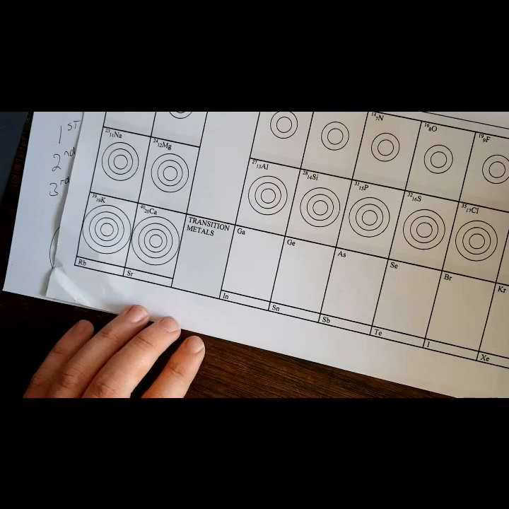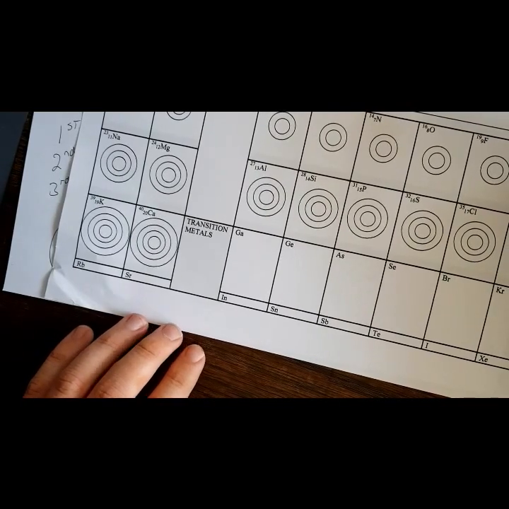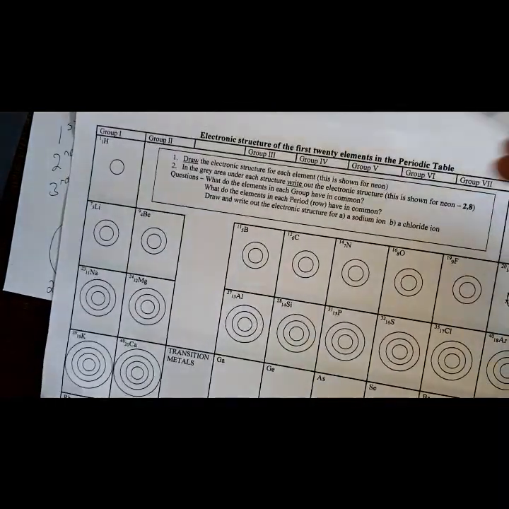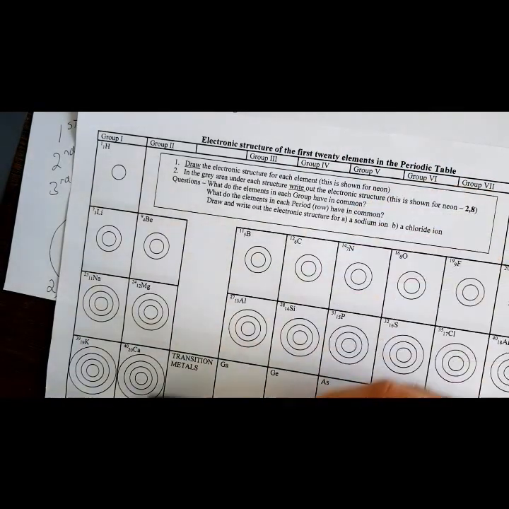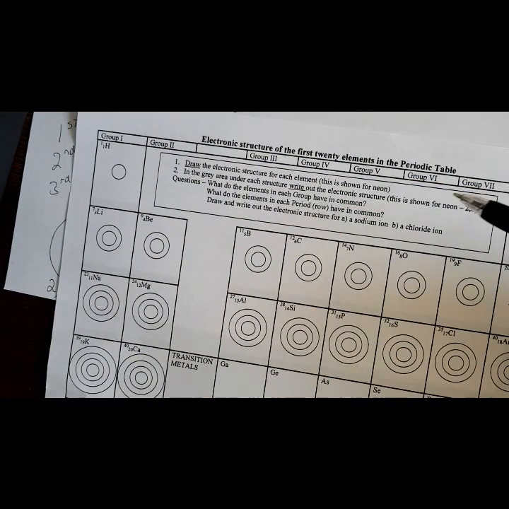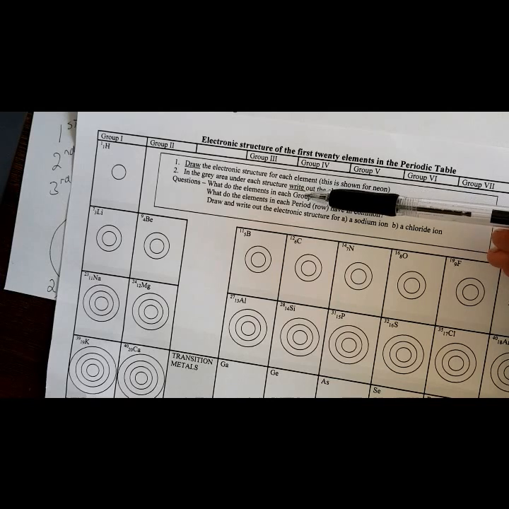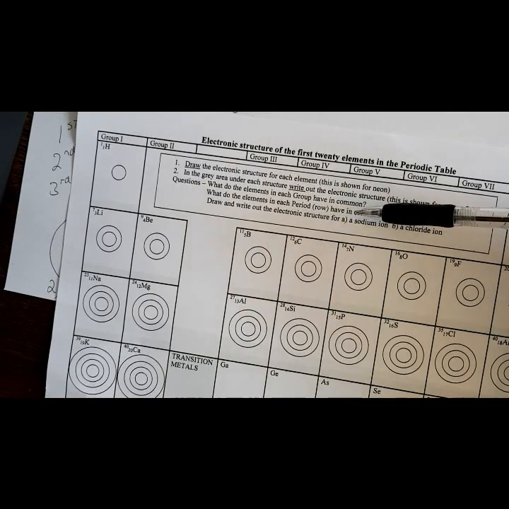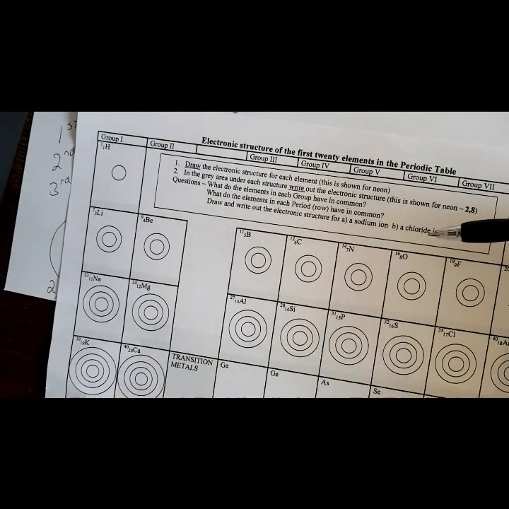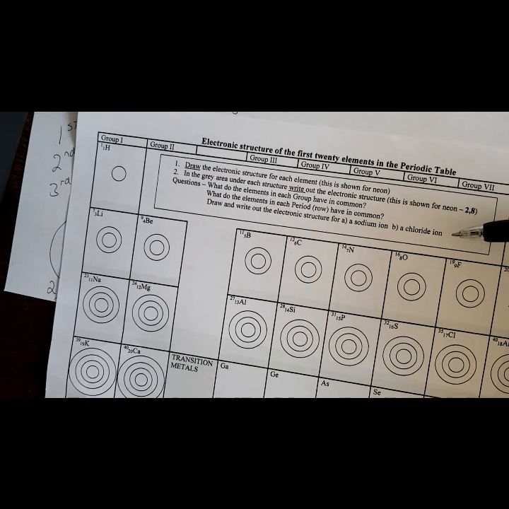And the next part is to what do the elements in each group have in common? So we have our groups going down here. What do the elements in each period or row have in common? So going across here. And then it's asking you to draw and write out the electronic structure for a sodium ion and a chloride ion. So you have to think back to the previous lesson on how an ion is different from the atom.